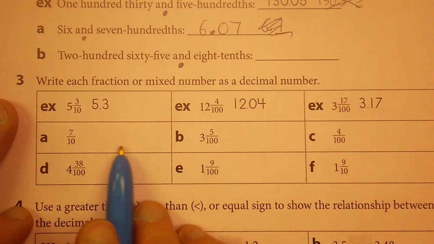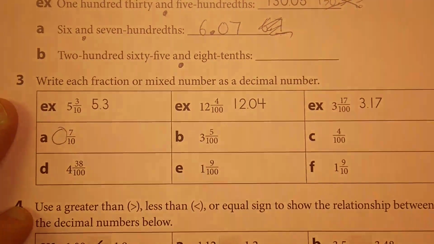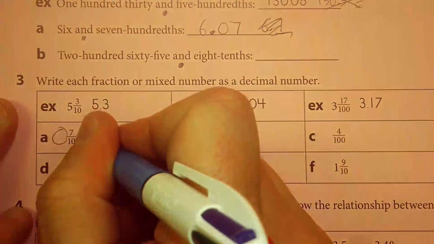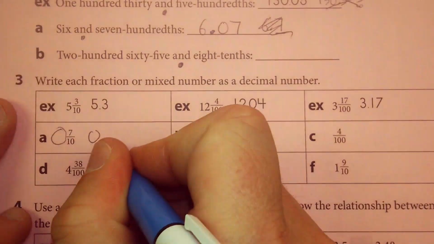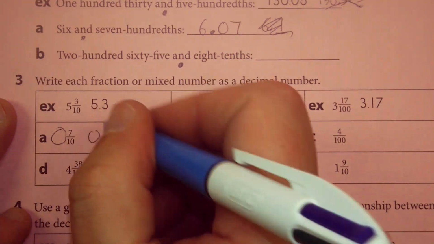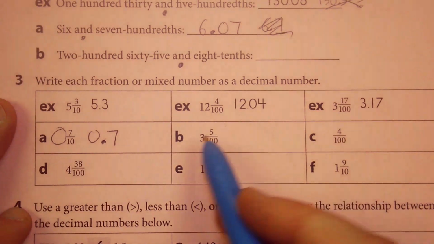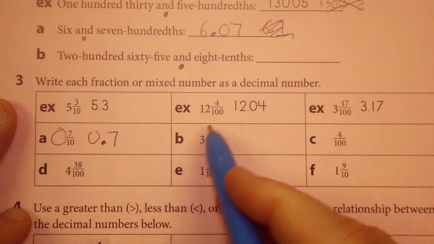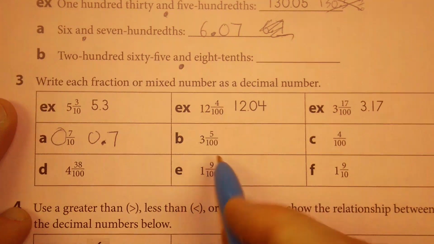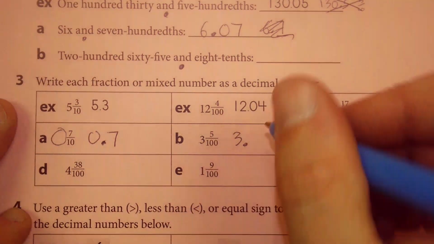So if I'm going to put this in a decimal, first I have to tell myself, is there a whole number involved? No, there isn't, so I can put a 0 there, and then my decimal. And now I can focus on 7 tenths. Letter B, 3 and 5 hundredths. 3 point, there's the and, 5 hundredths.